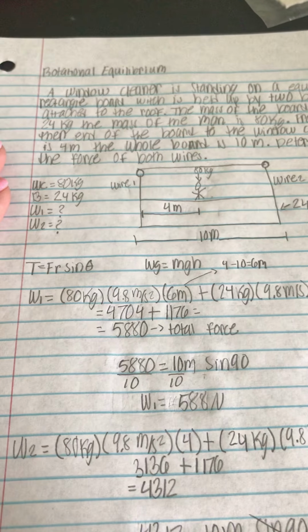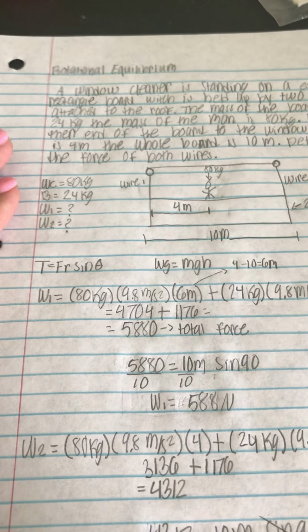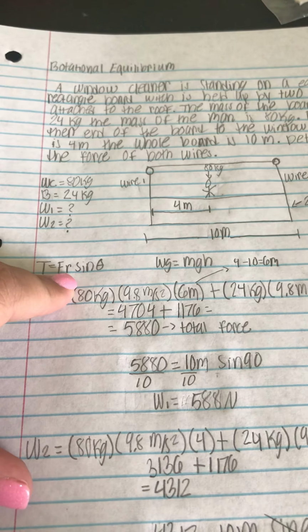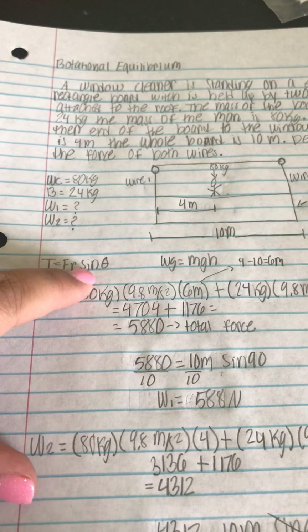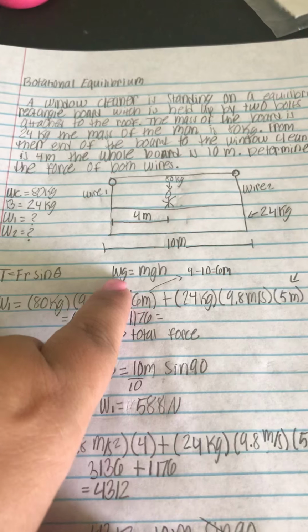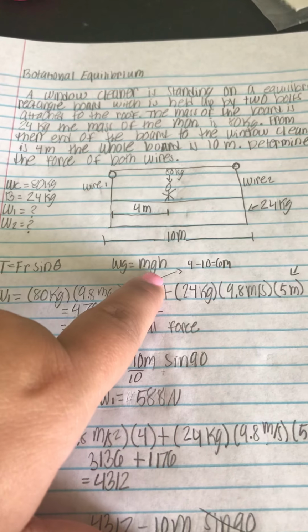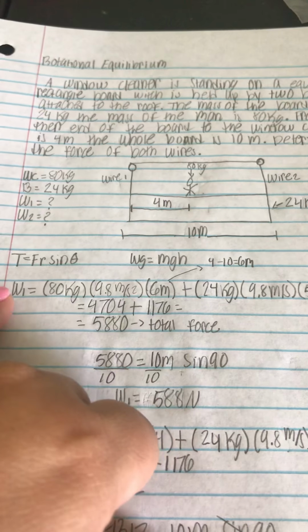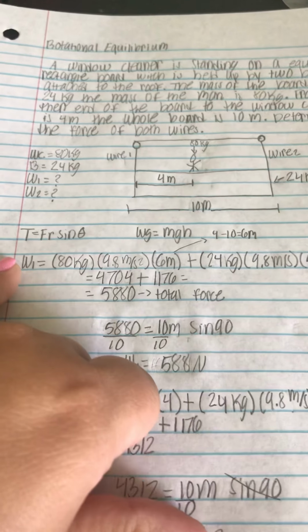So first I write down the formulas that I think I'm going to need to use. We're going to write down torque. Torque equals force times radius times sine. I also need work by gravity, which is mass times gravity times height. So the first thing I'm looking for is wire 1, the force.